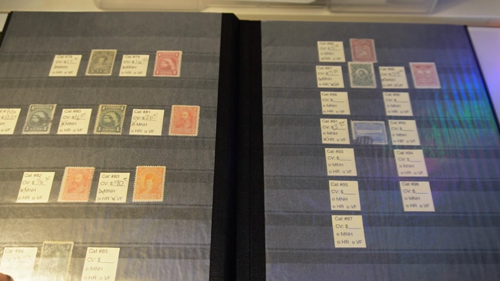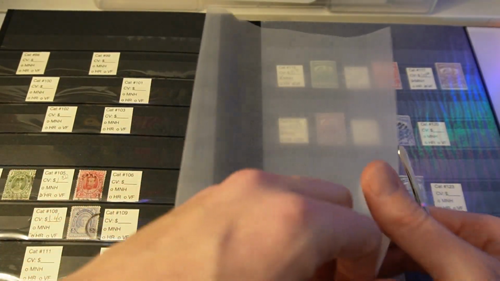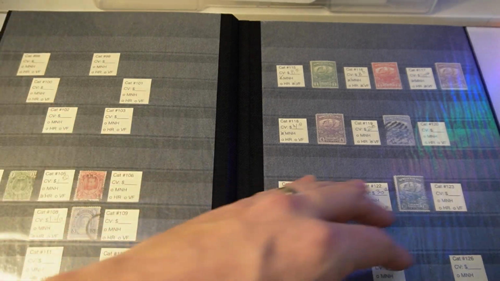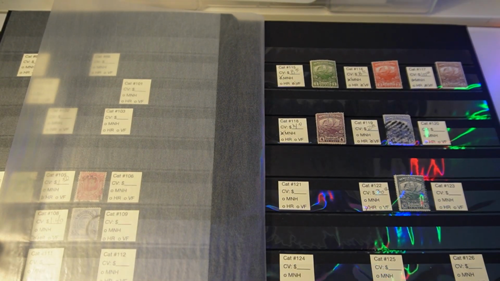And some of the early royal family. These are neat too.